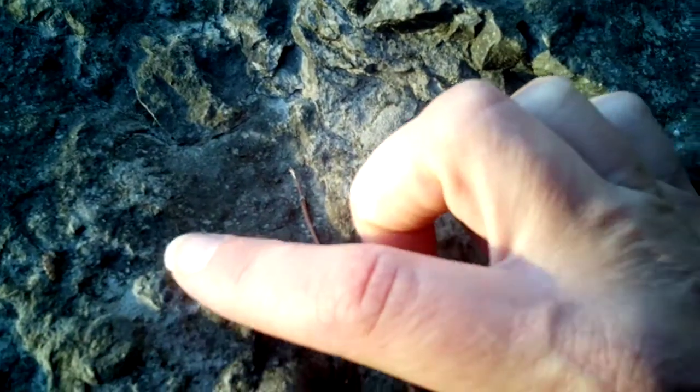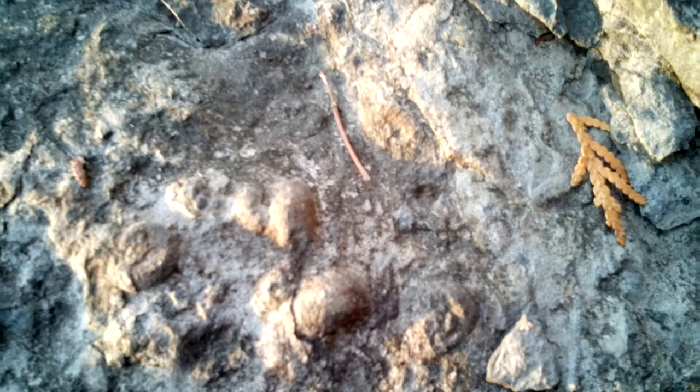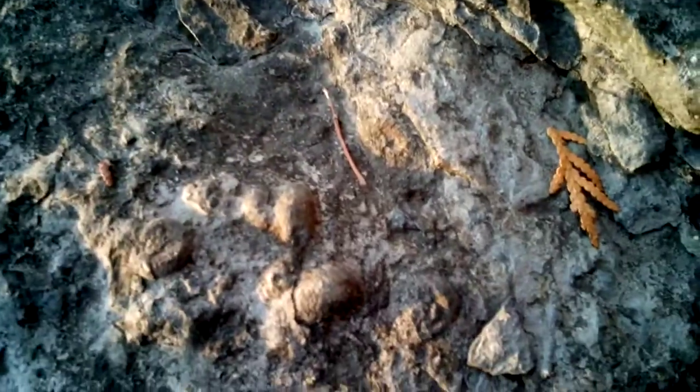So if we look really close here, you see this thing that looks kind of like a spiral. And that spiral right there is the shell of a gastropod. Gastropod, okay, which is a very fancy scientific name for a snail.